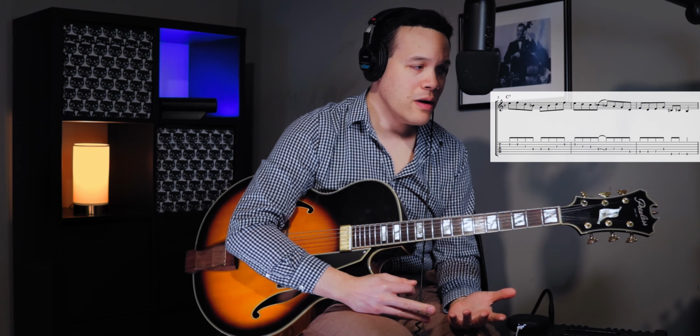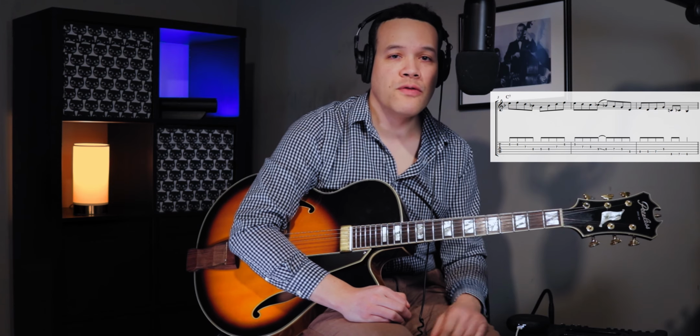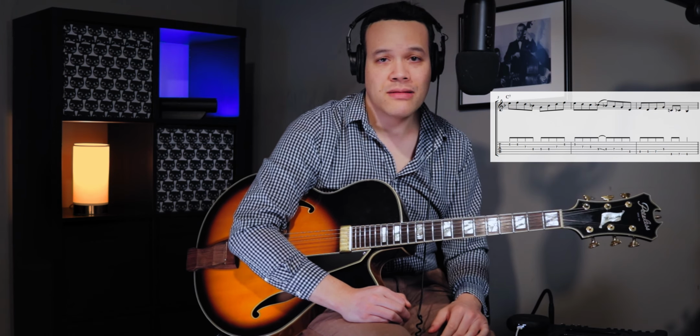I also used it in the bridge, and even though it's a 3-bar lick, you can still play it, and then I just resolved to B flat 1 bar too late, but it's a nice effect.